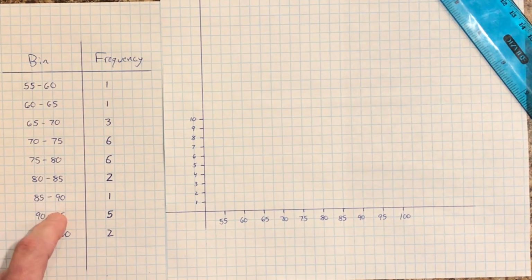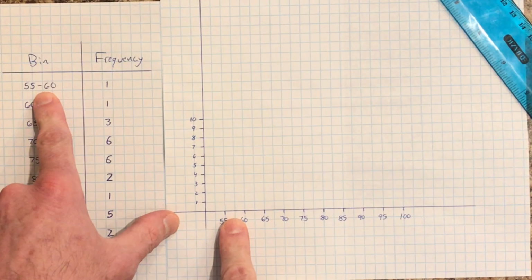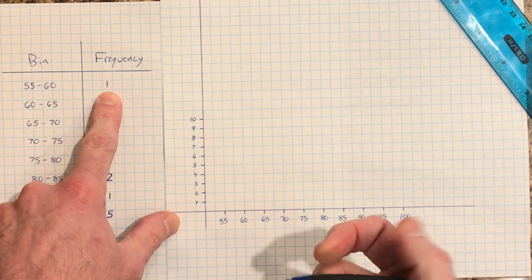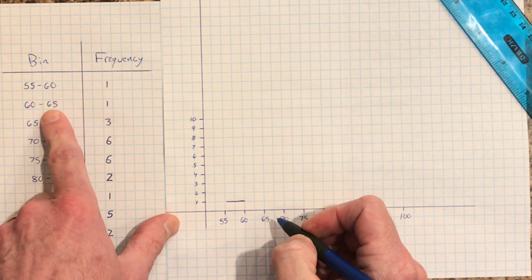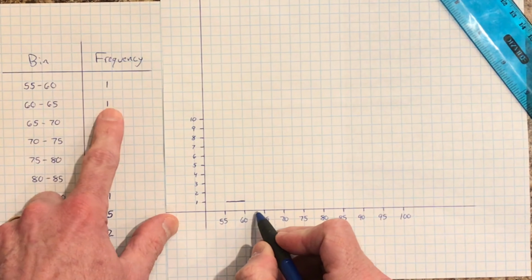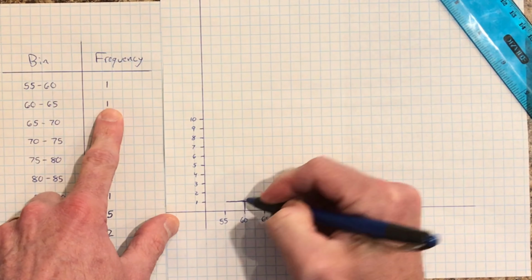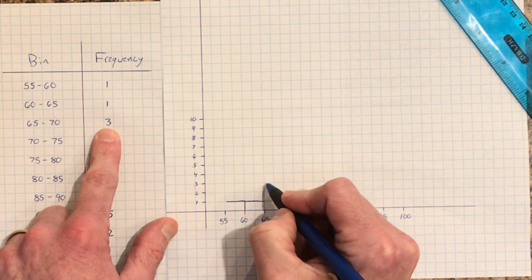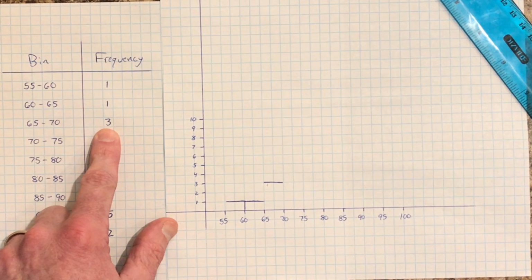Now that we have our frequency chart, we're going to actually make our histogram. What we're going to do is make a bar in the 55 to 60 interval that is 1 unit tall, since there was one piece of data in that interval. Then we'll make another bar in the 60 to 65 bin, also 1 tall. And then a bar from 65 to 70 that's 3 tall. And so on until we are done.